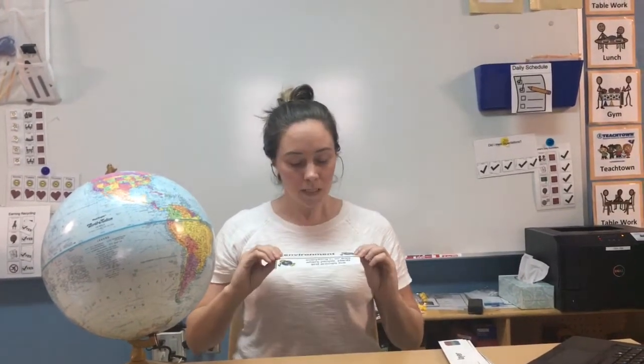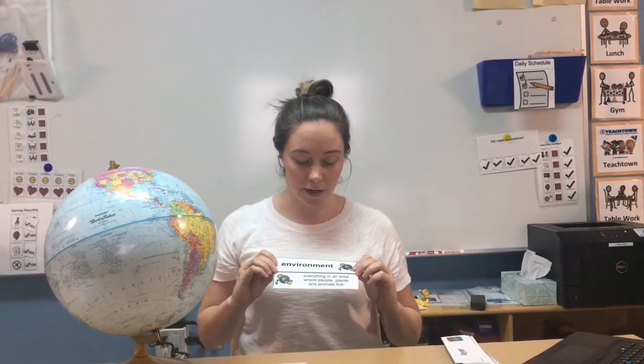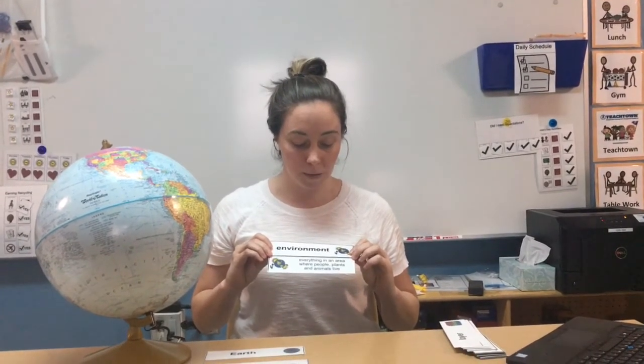The Earth is a very big place, and we know that the weather, plants, and animals from one place to another can be very different. In our environment, we have things like 4 seasons and lots of different plants that will start growing around this time of year. So our environment is an area where everything, people, plants, and animals live together. So my environment might be a little bit different than your environment right now because I don't live in Springfield.